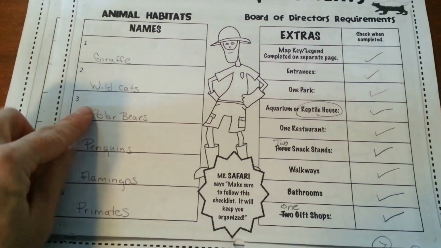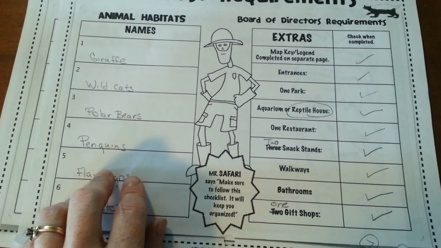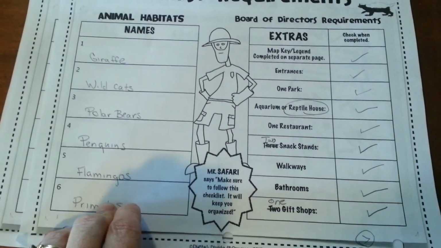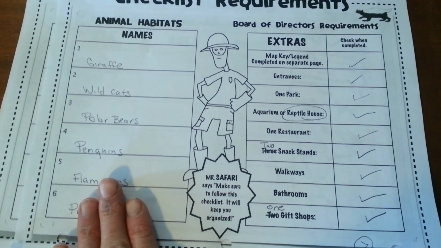So I'll show you that one. That's our little checklist right here. So I listed all of my habitats. Now, don't think you have to copy this because this is just the ones I picked. There's a ton of zoo animals out there, so don't feel like this is what you have to copy.